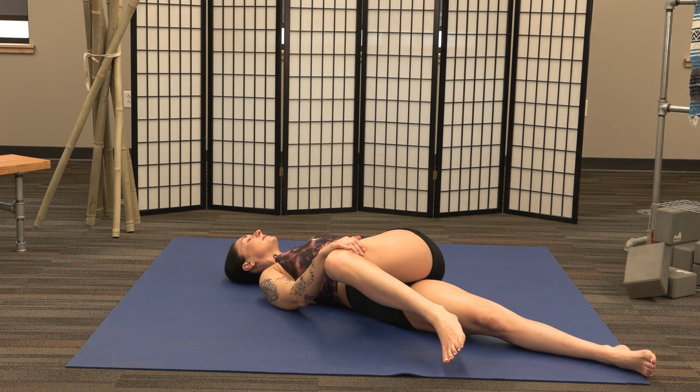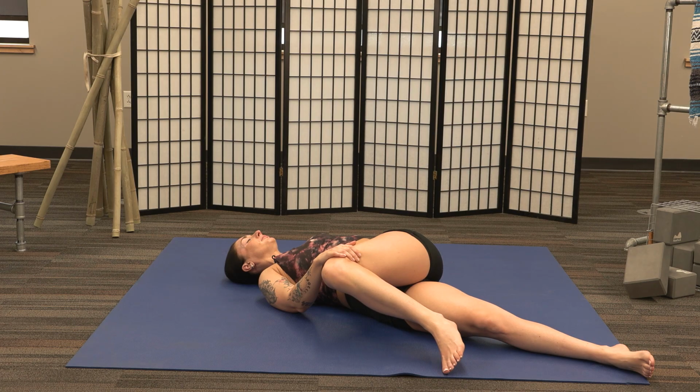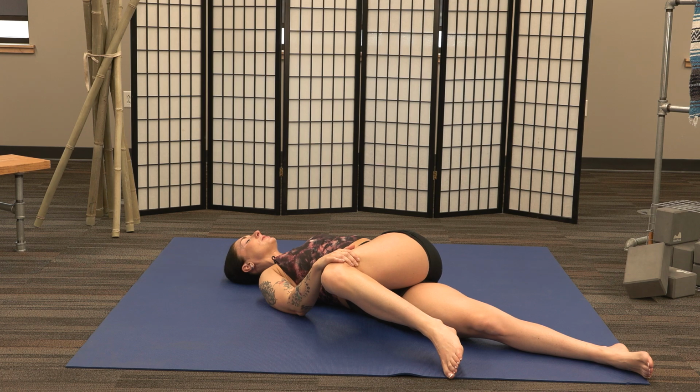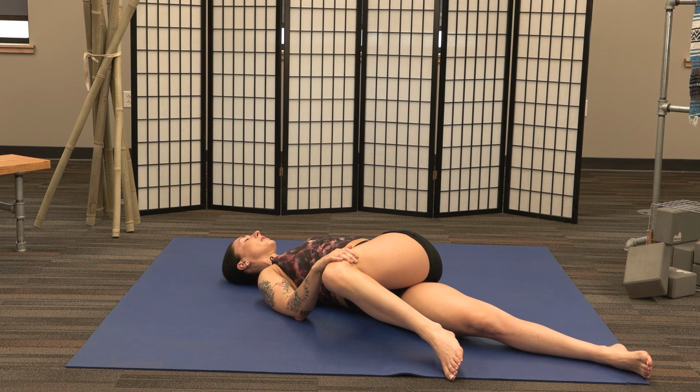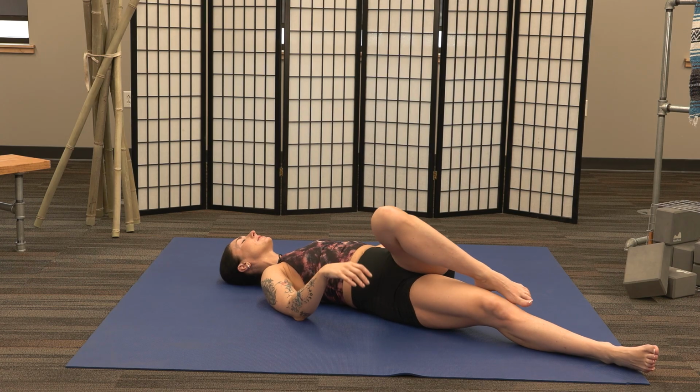And it's normal for one side to feel a little more tight than the other. That space between the ribs and the pelvis is where you should feel the twist. Staying connected to the breath, keeping that left shoulder on the earth. One more breath here. And then slowly release that left leg to the earth.